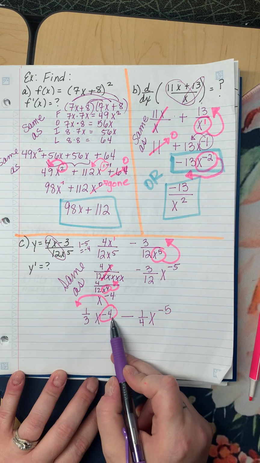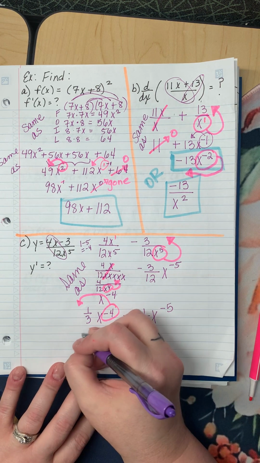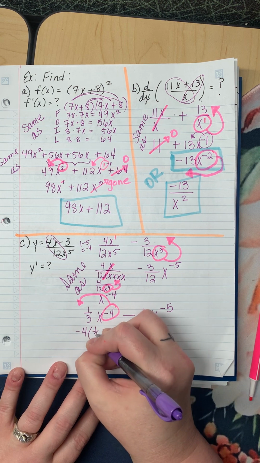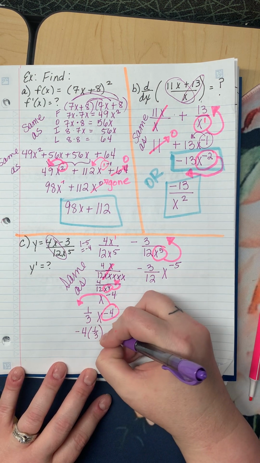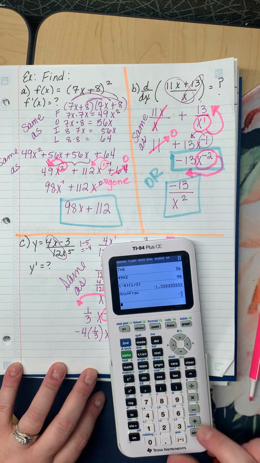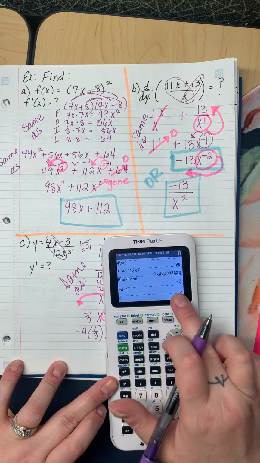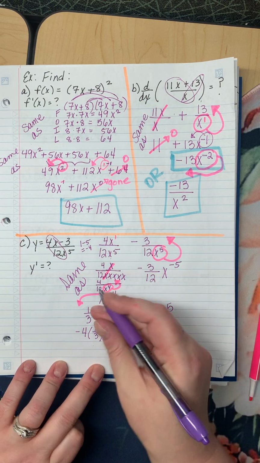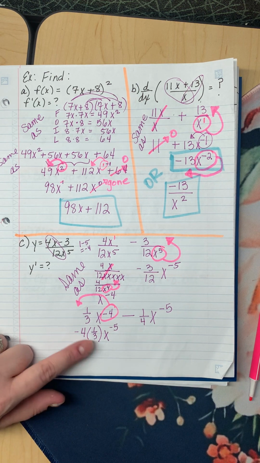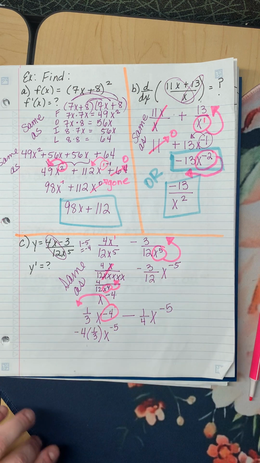So when I take this negative 4 and bring it down in front, I get negative 4, then I have to times it by that 1 over 3. Then I rewrite the letter x and I subtract 1 from the exponent. So negative 4 minus 1, negative 5. Then I already did this part in my calculator. Negative 4 times 1 over 3, that was negative 4 over 3.